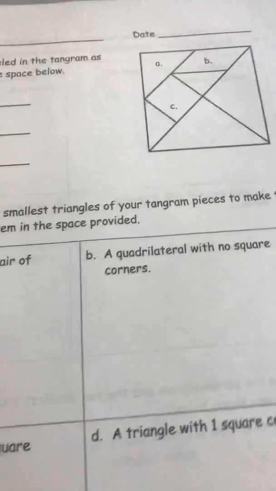So what they want you to do is to make a quadrilateral with one pair of parallel sides, and they want you to use the two small triangles, and they want you to use the square. And a quadrilateral with a pair of parallel sides, if I copy this, these sides would not be parallel. So this is what I'm going to do. I'm going to put my paper over it like that so I can trace it.